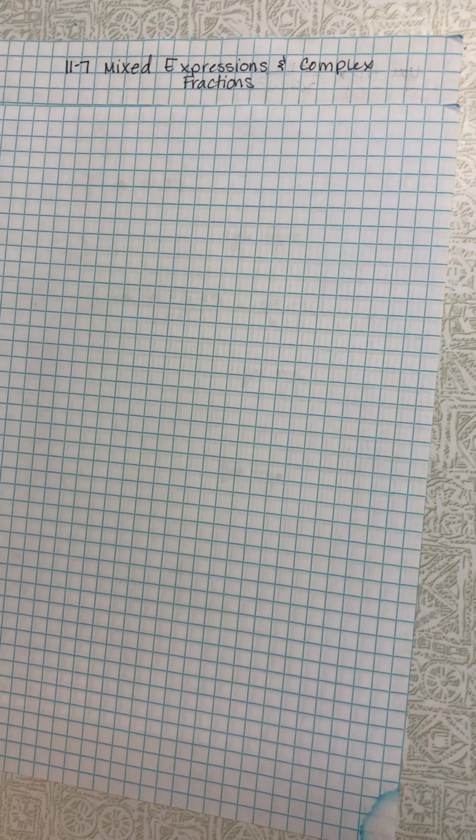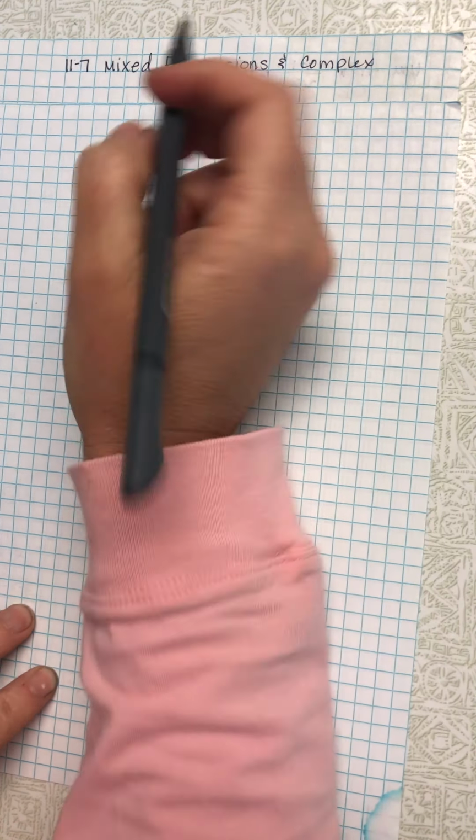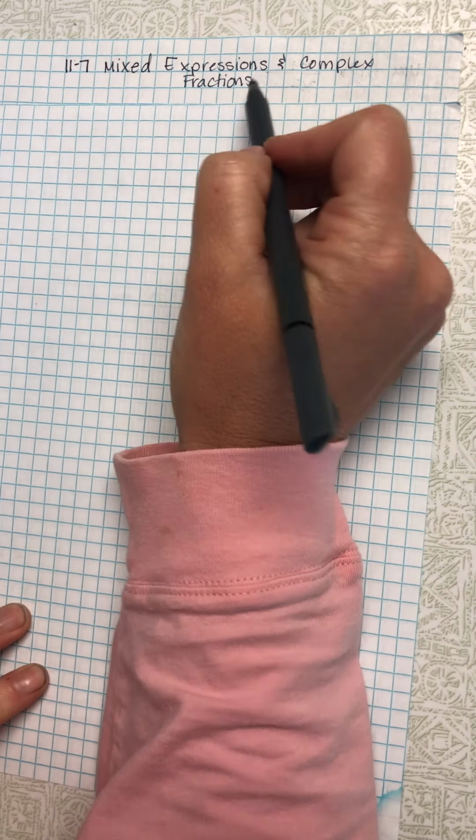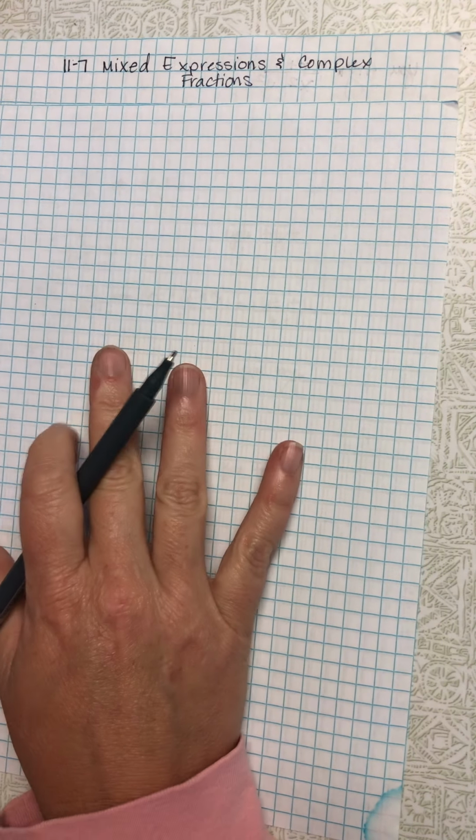Hey, 8th grade. Today we're going to continue on in Chapter 11 with Lesson 7, Mixed Expressions and Complex Fractions. We're going to be doing more of the same.